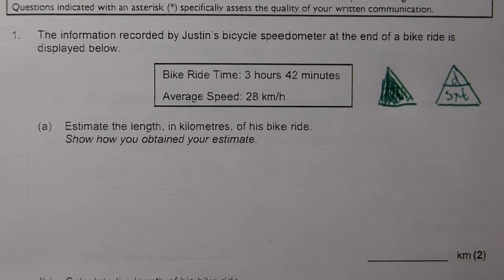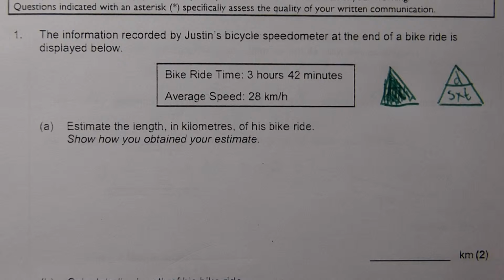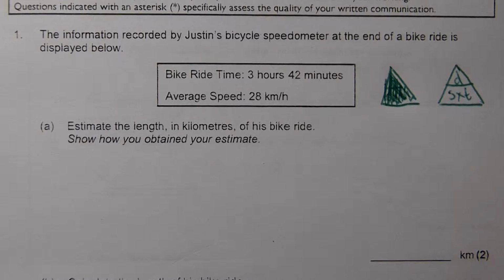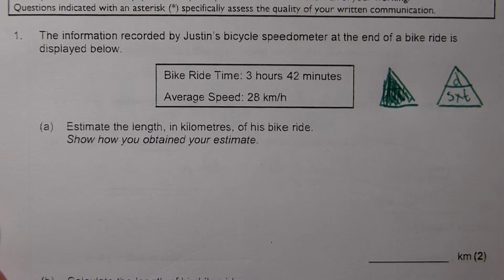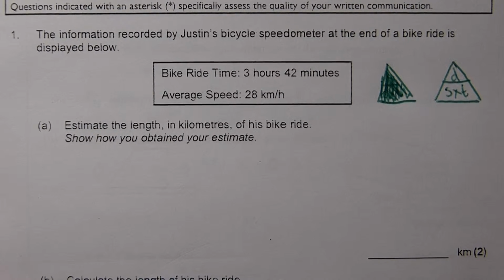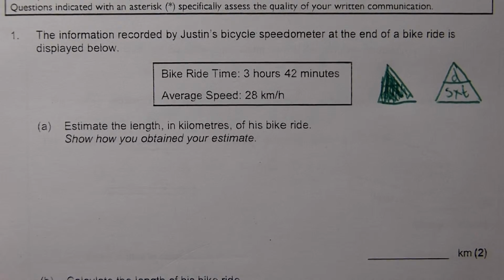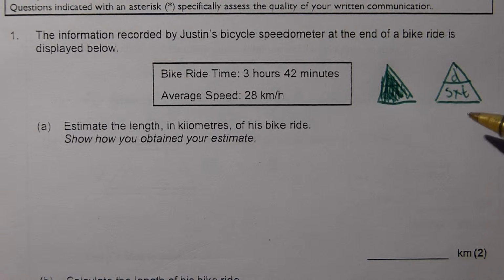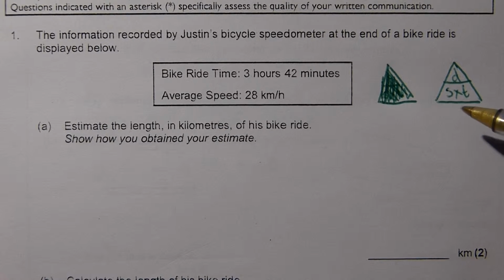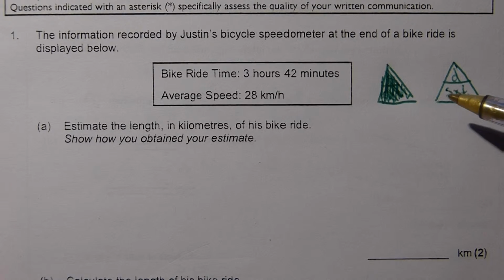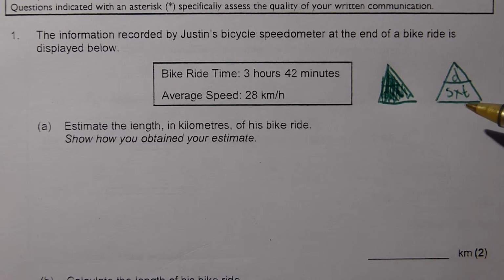So question 1. This question is asking us to work out an estimate of the length of the bike ride. It's given us a time and it's given us a speed, so we're going to need to use the speed distance time triangle. You can ignore the one that went wrong first of all. We're after the distance, so we're going to need to do the speed and multiply it by the time.